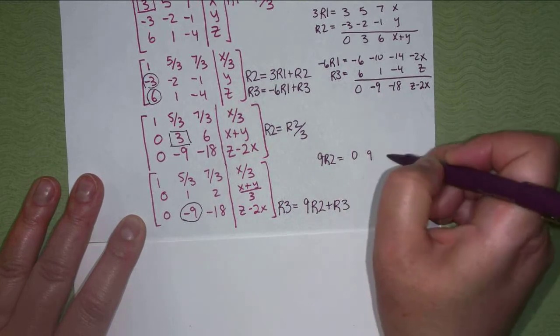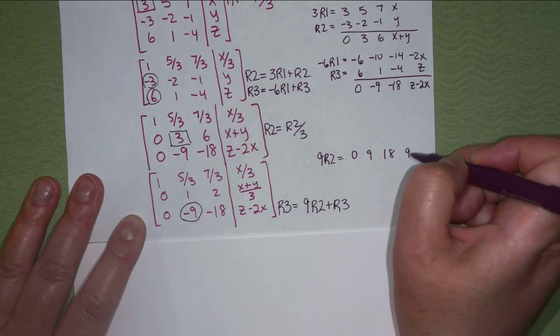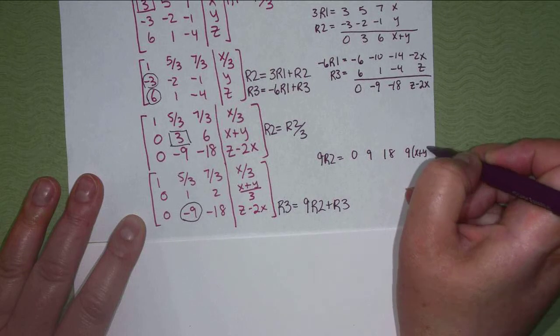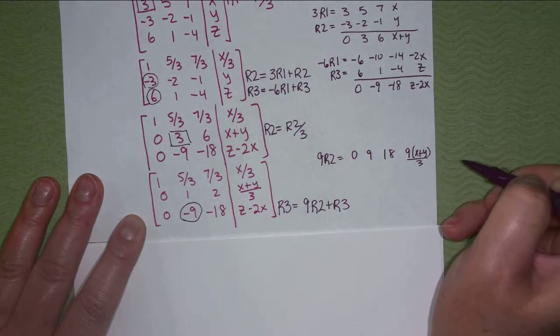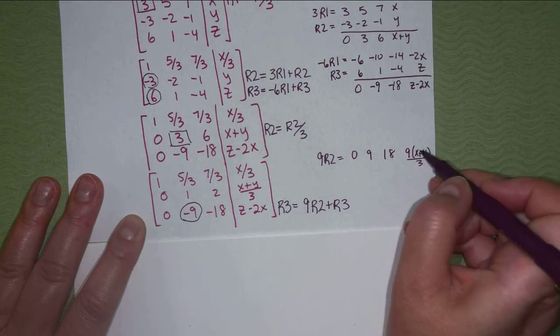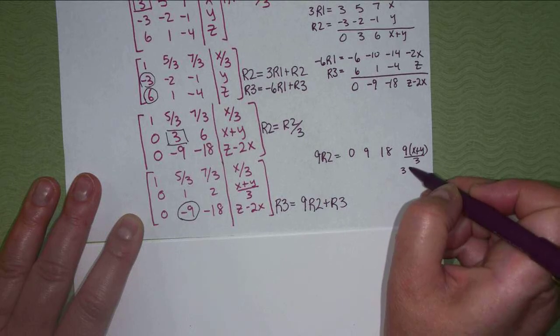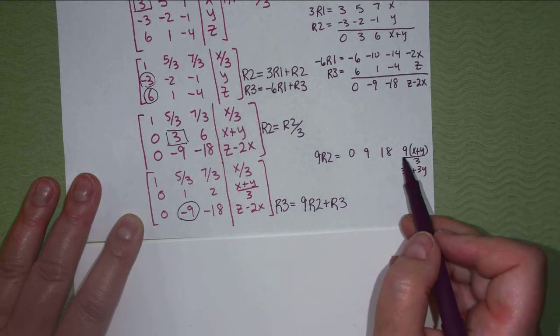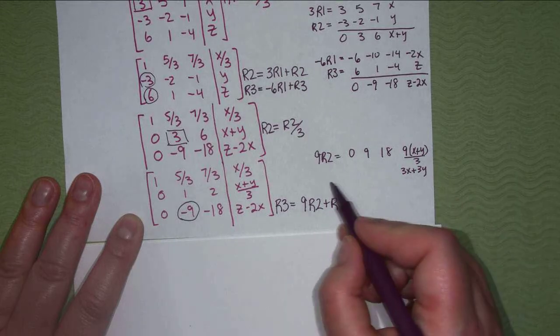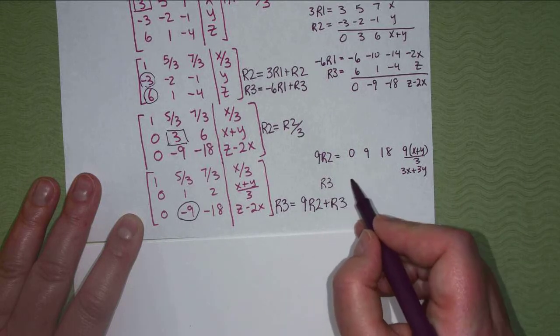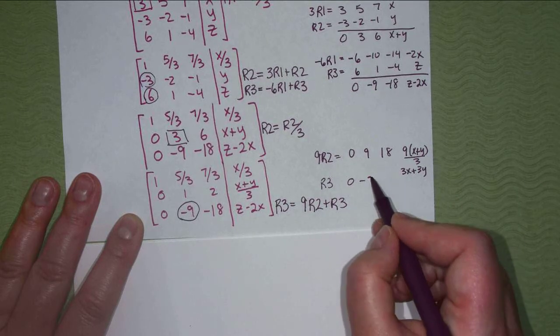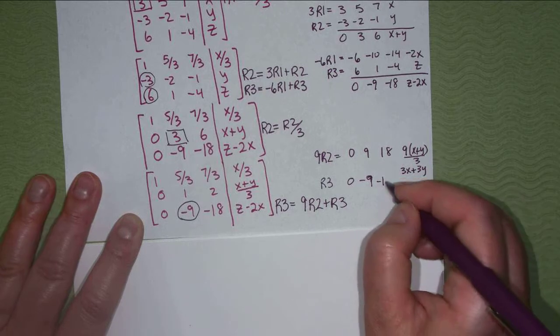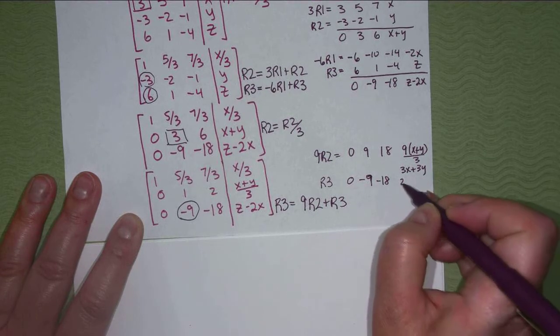0, 9, 18, and 9 times x plus y over 3. Which is what? 3x plus 3y. Because the 3's cancel, you have 3 times x plus y. Okay, plus row 3. 0, minus 9, minus 18, and z minus 2x.